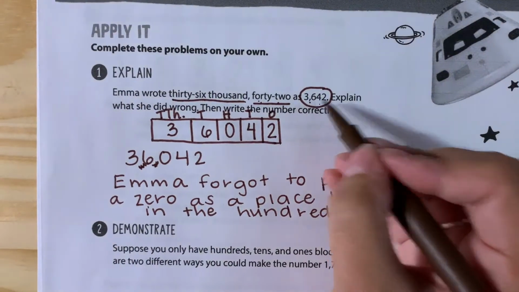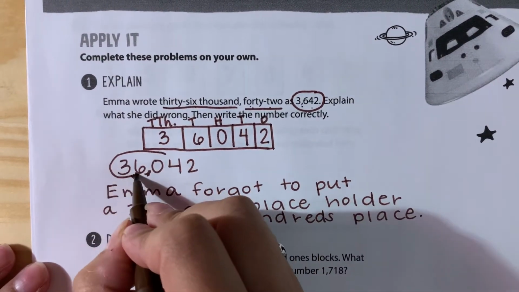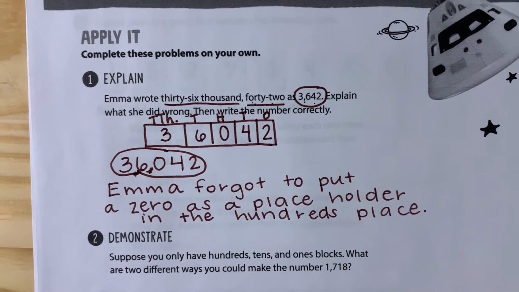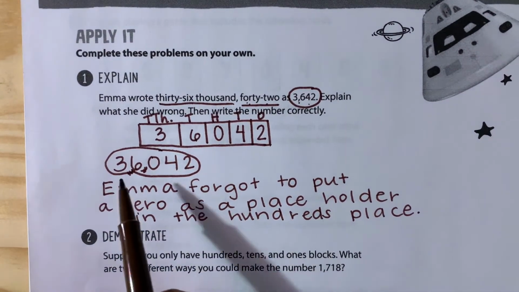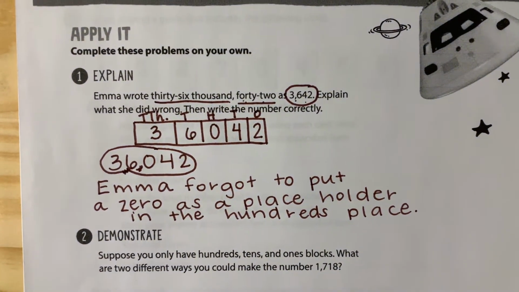So that's how she got this number, but our correct answer is here. And again, ignore that scribble, that's a mess up on my end. So it should have read like this to match the word form that they gave us in the problem.